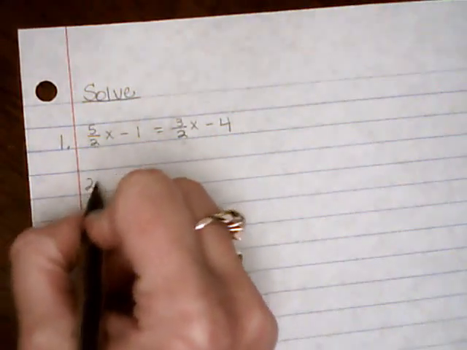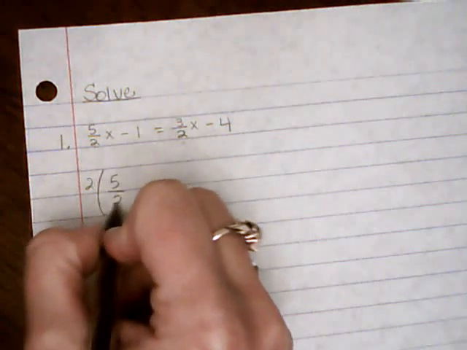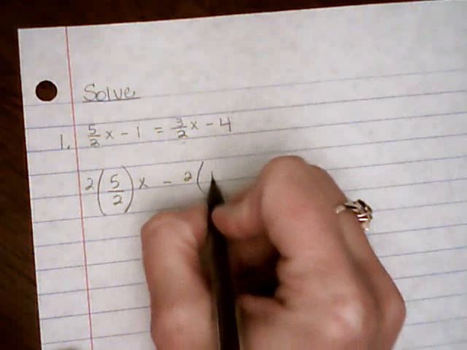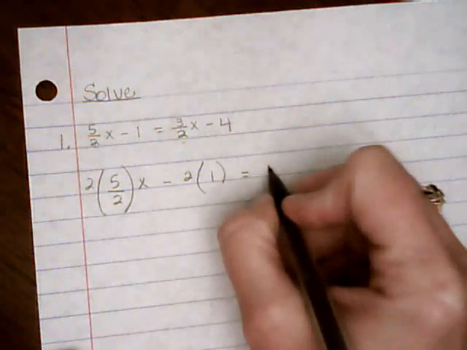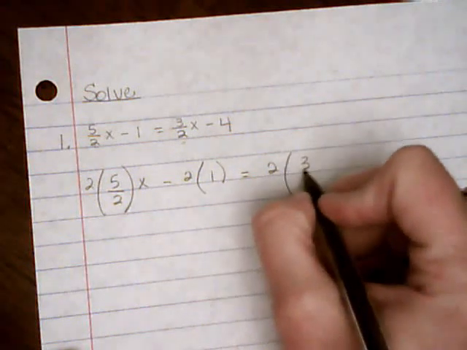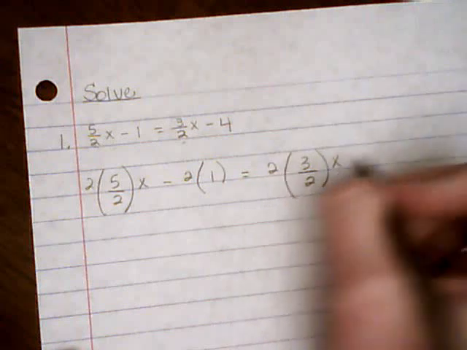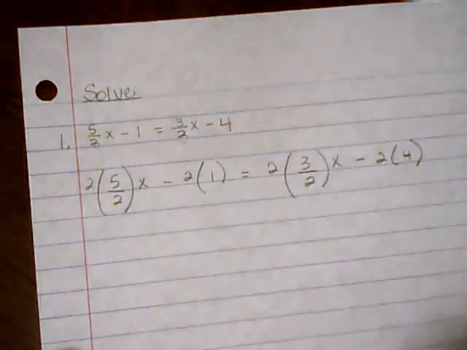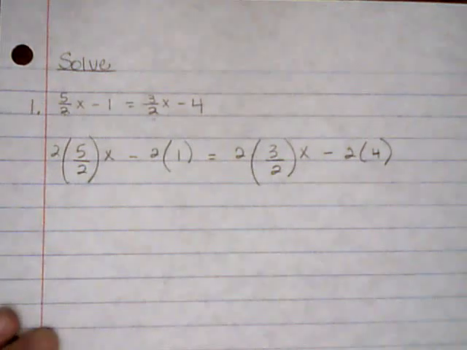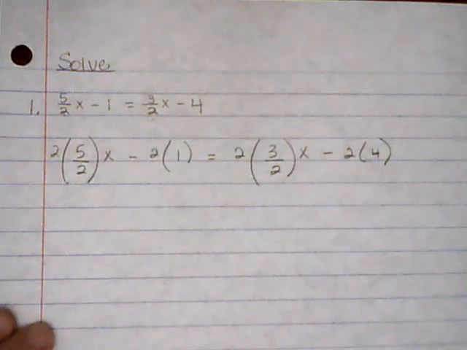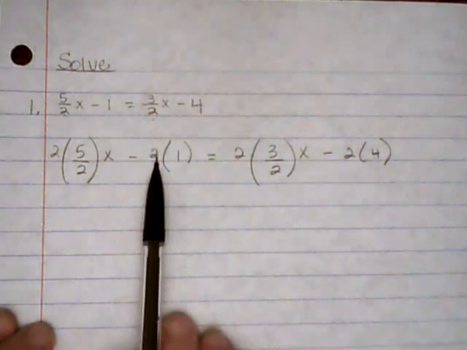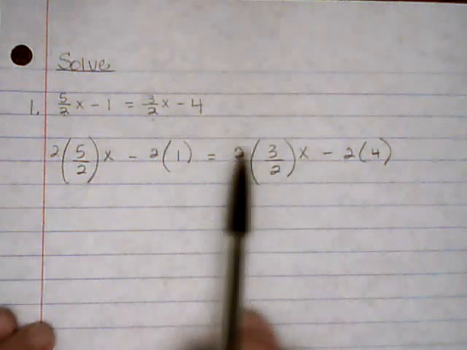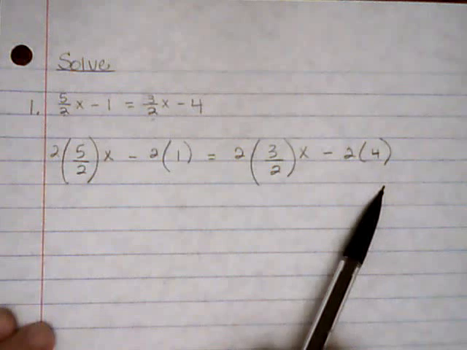So I would say 2 times 5/2x minus 2 times 1 equals 2 times 3/2x minus 2 times 4. Okay, so look what I did. Every term gets multiplied by the same number, even the terms that do not have fractions.